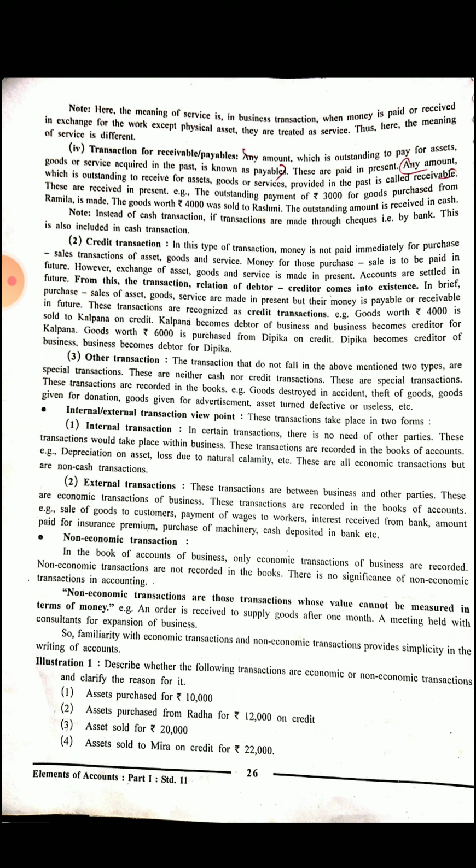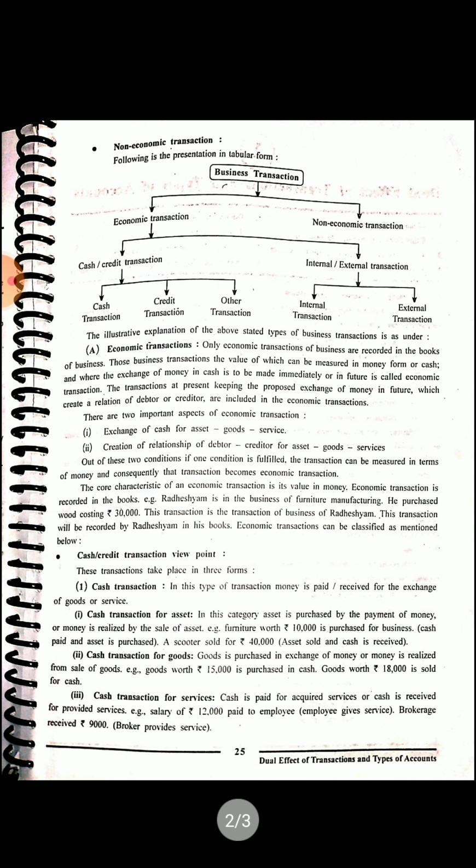Economic transactions we have already seen in the question given to you here. Radheshyam is in the business of furniture manufacturing. He purchased wood costing rupees 30,000. That means this is an economic transaction. Here it is given clearly that he is purchasing wood for rupees 30,000. So the business transaction has taken place, and definitely that transaction is to be called an economic transaction.